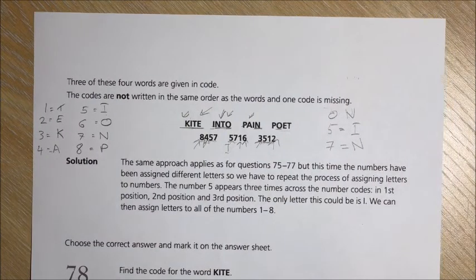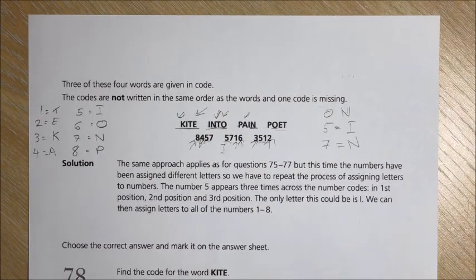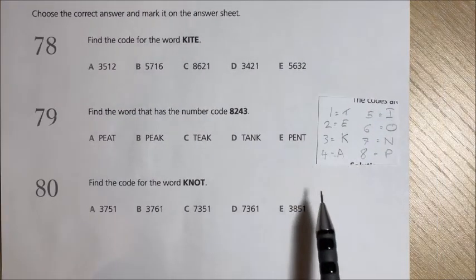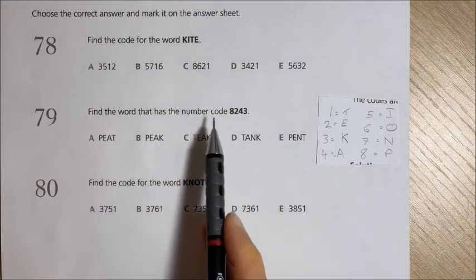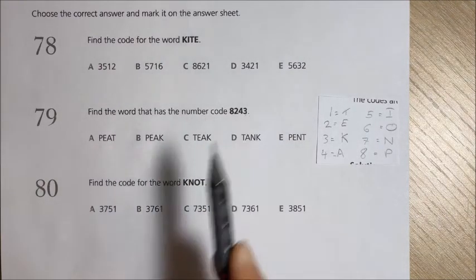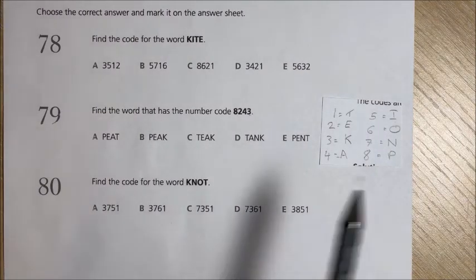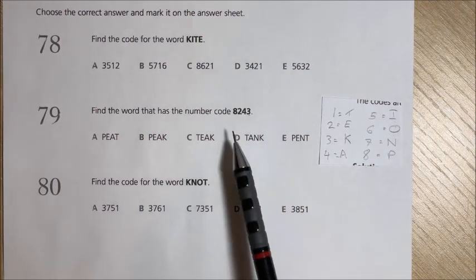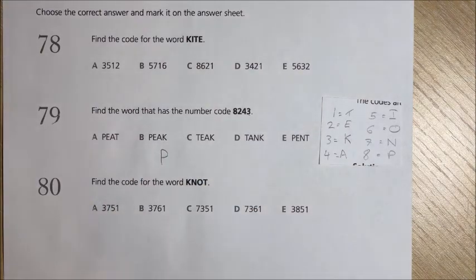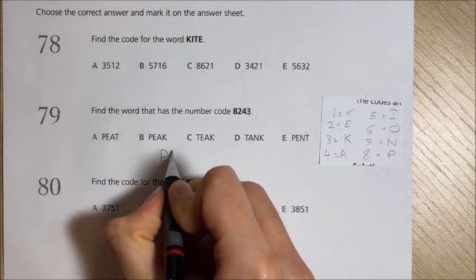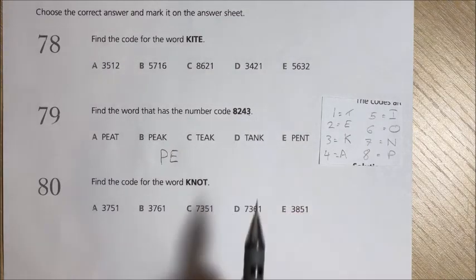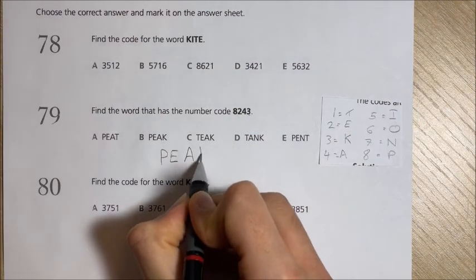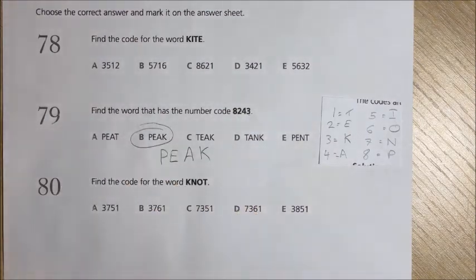Now we have completed our code, we can use it to find other letters and solve other problems. Here, our fully written out code is placed on the right. Find the word that has the number code 8243. All we have to do is look at the numbers on our code and write out the letters one by one. The number 8 refers to the letter P. The number 2 refers to the letter E. The number 4 refers to the letter A. And the number 3 refers to the letter K. So our answer is B, peak.